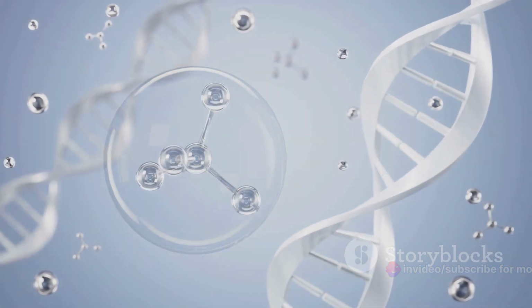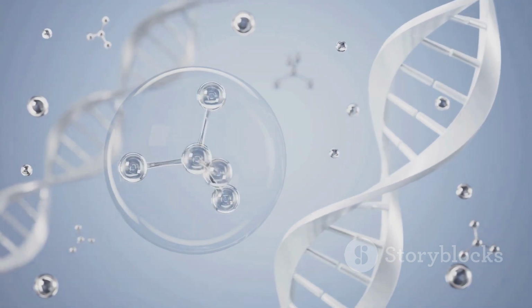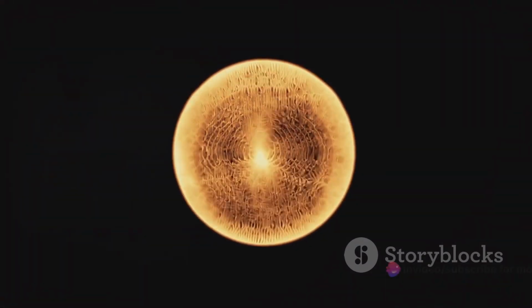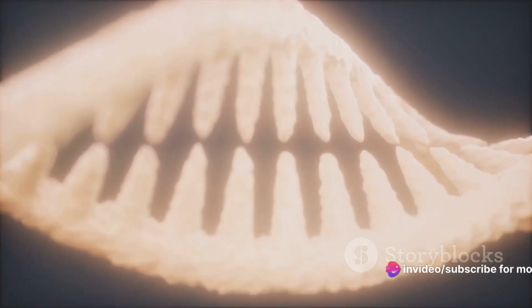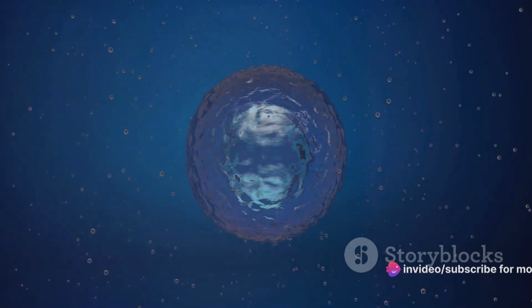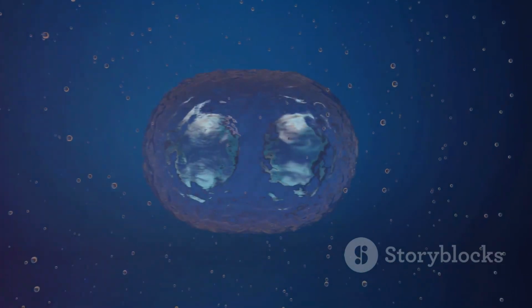But how does the nucleus do all this? Well, it's all thanks to a structure called the nuclear envelope. This double membrane acts as a security gate, deciding what can go in and out of the nucleus. It protects the DNA and keeps it separate from the rest of the cell.